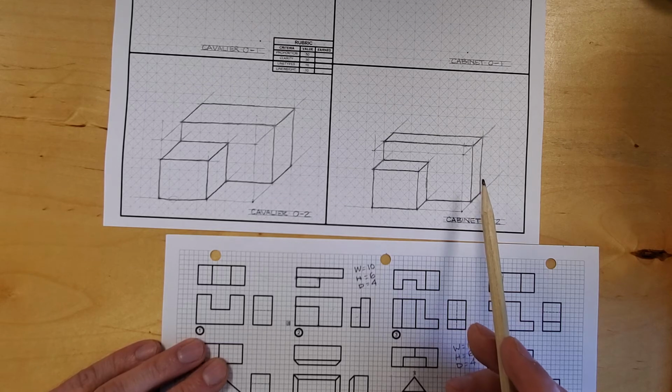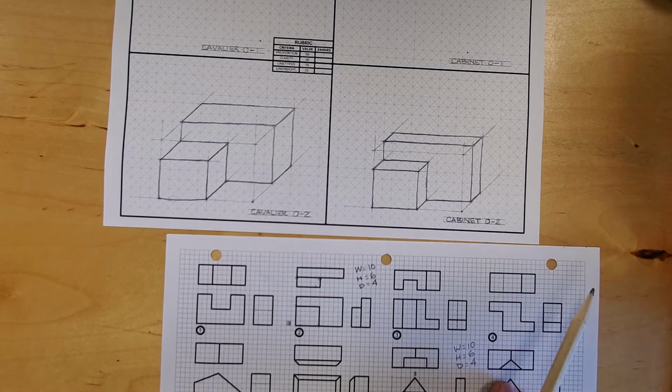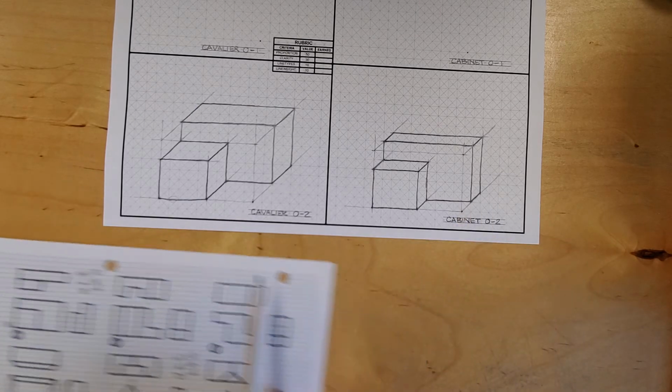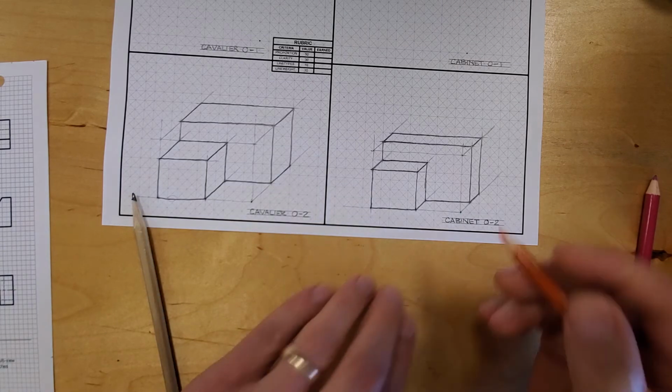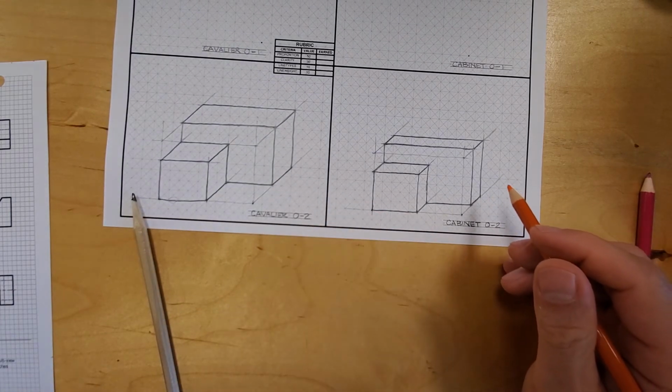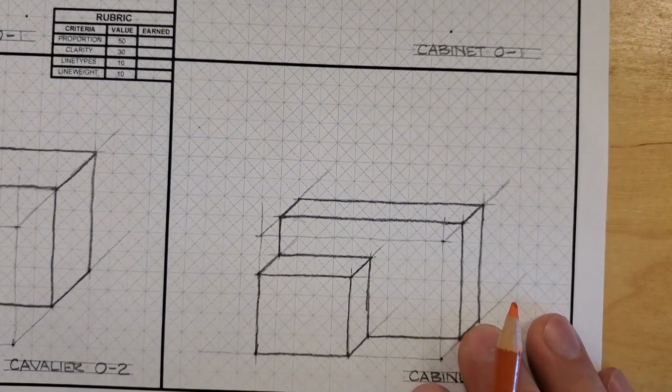And so the last thing that I would do is come in and render. So I will render one for you guys. I'll render the cabinet, and I'll go with this shade here. Let's bring it back in so we can see this a little bit.